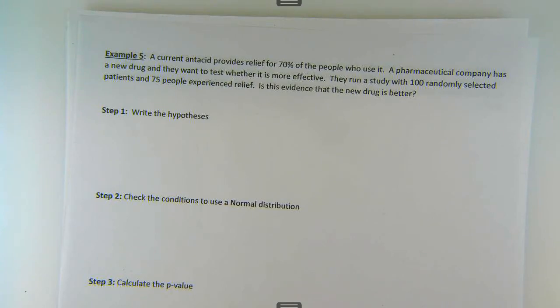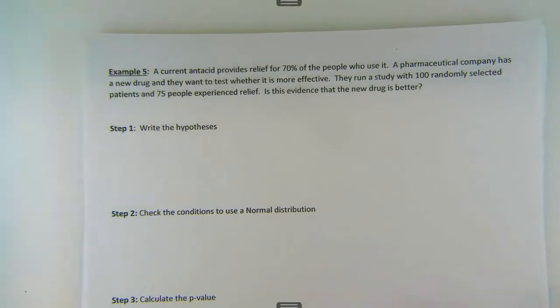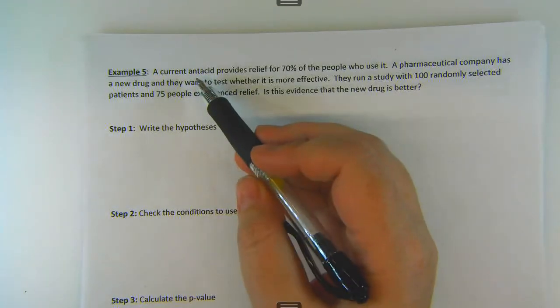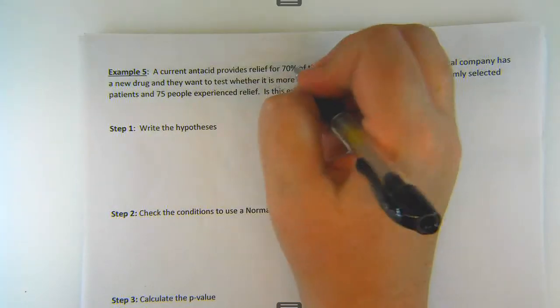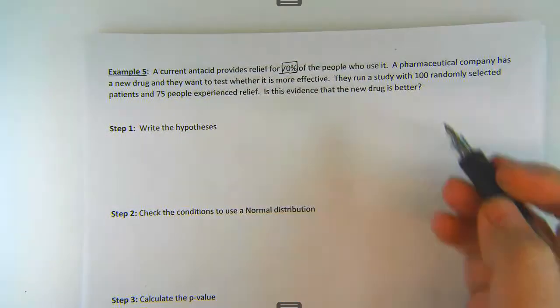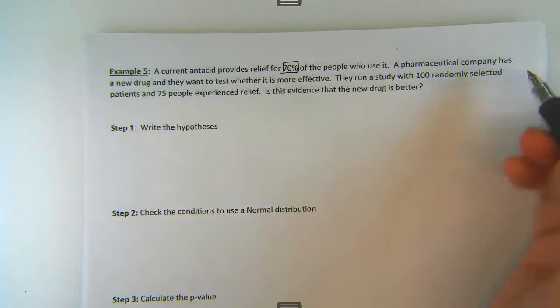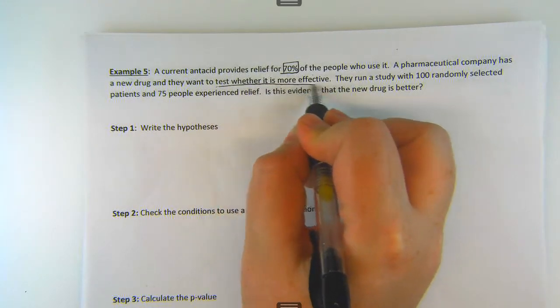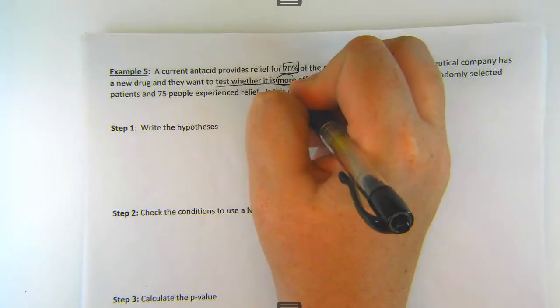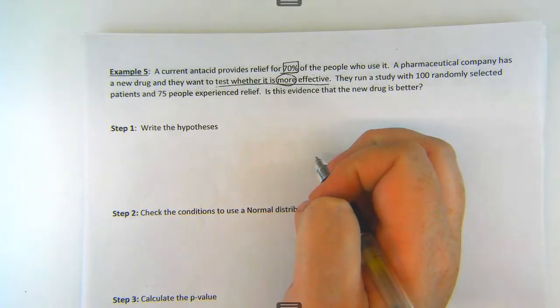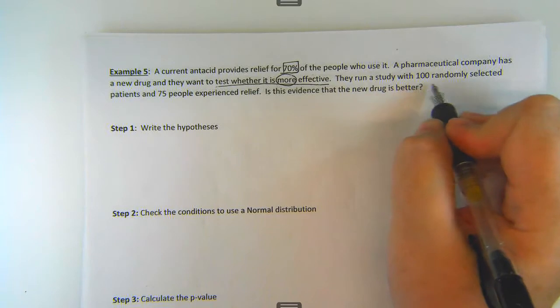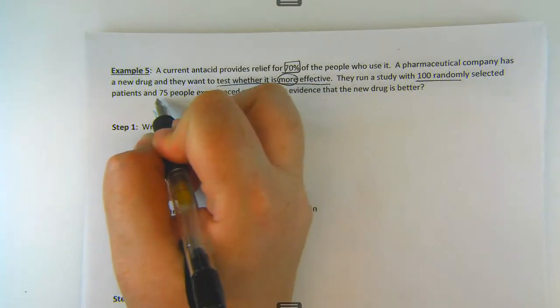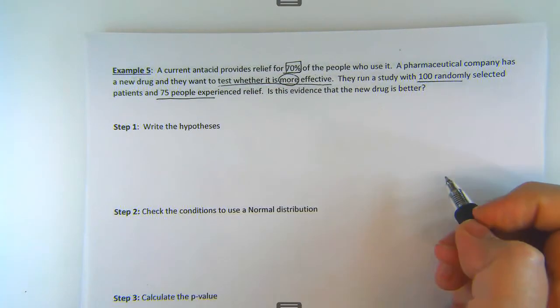Let's go through an example using these 4 big steps that we need to go through running a hypothesis test. So just kind of start fresh with this scenario: we have an antacid that provides relief for 70% of people who use it, and then a pharmaceutical company has a new drug that they want to test, and it's in this wording where they want to test whether it is more effective. There's where we're getting an idea of what's happening in the alternative hypothesis. They run a study with 100 randomly selected patients, 75 people experience relief.